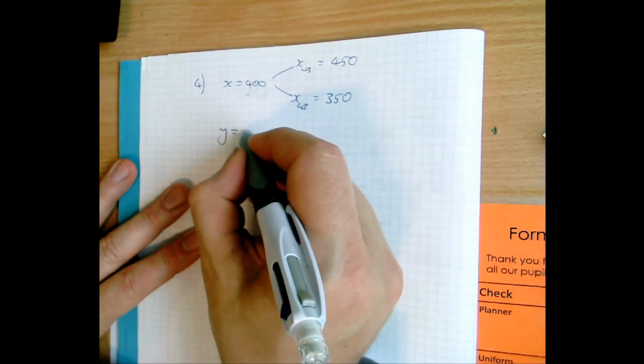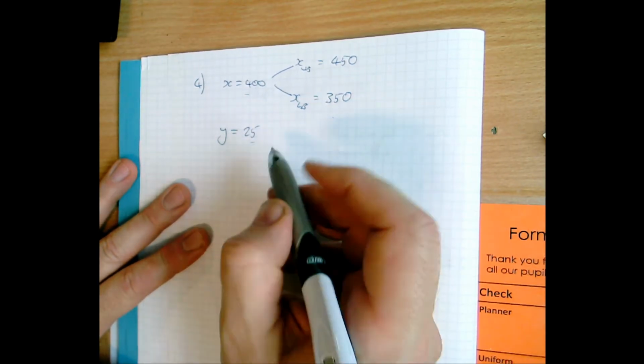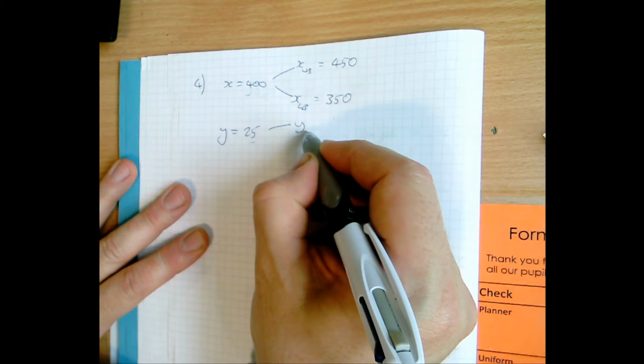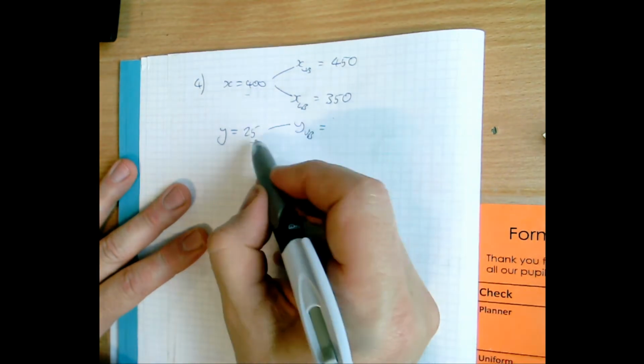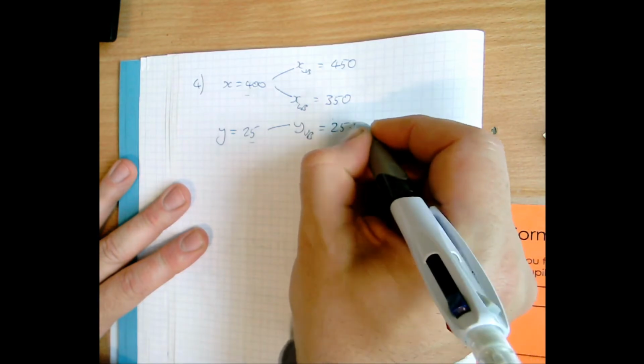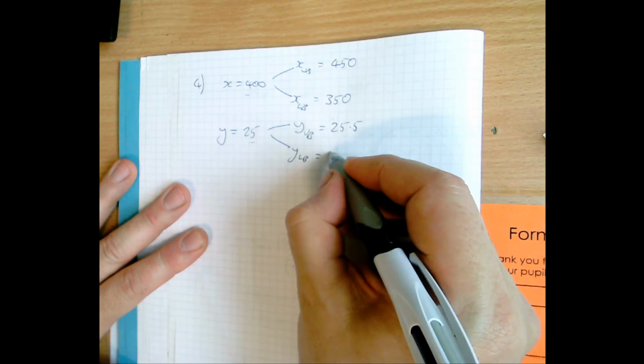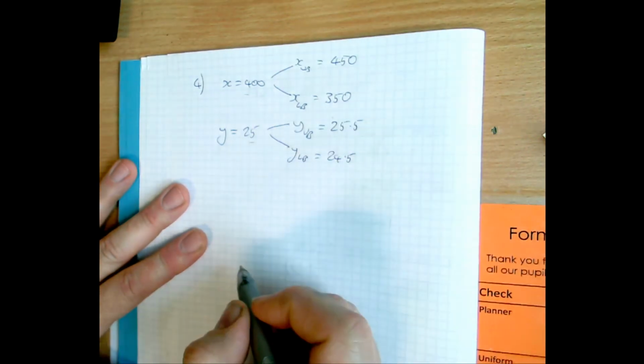Y is given as 25 to two significant figures. So the 5, the second significant figure, is what's been rounded. So the upper bound, I think of the next digit, 25.5. And the lower bound, again, I think of the next digit and take one off of here, 24.5.